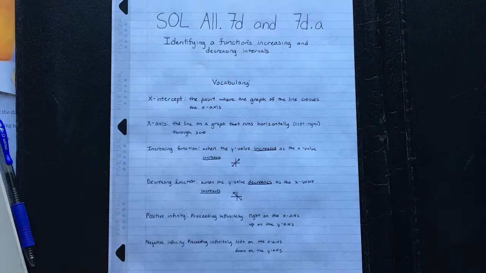Decreasing function, when the y-value decreases as the x-value increases. When x-value increases, it goes to the right, and when y-value decreases, it goes down. So if it's decreasing, it'll look like the example.